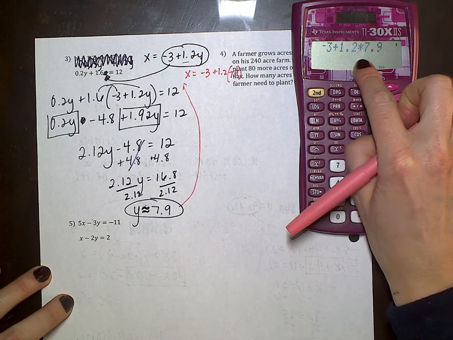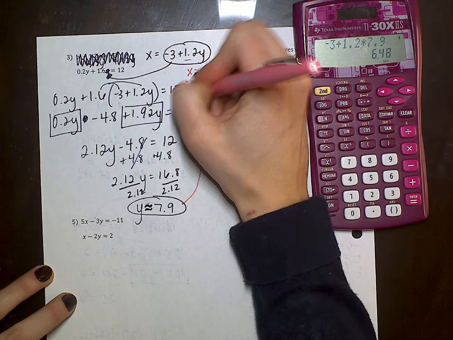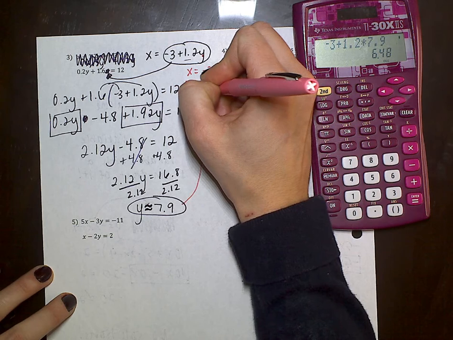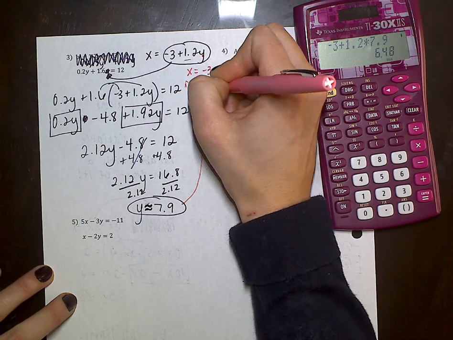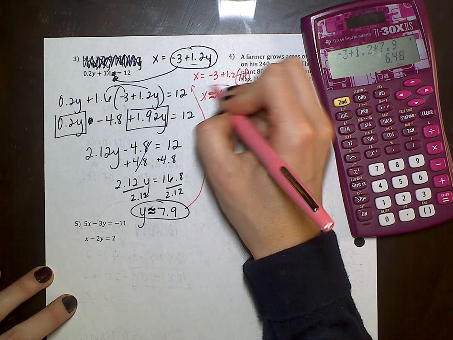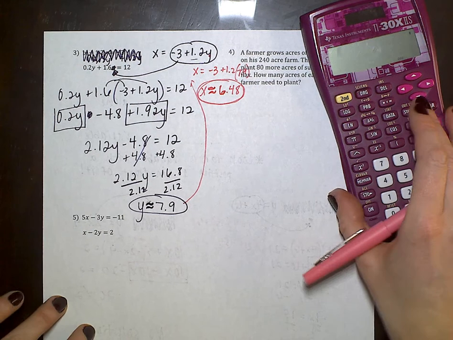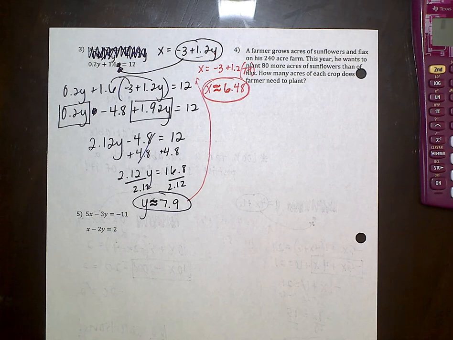That's what I wrote right there. Sorry if you can't read it. And I get x is about, again, it's not exact because I rounded the 7.9, 6.48. Ugh, sick system right there, but hey. Proves why graphing's not good.